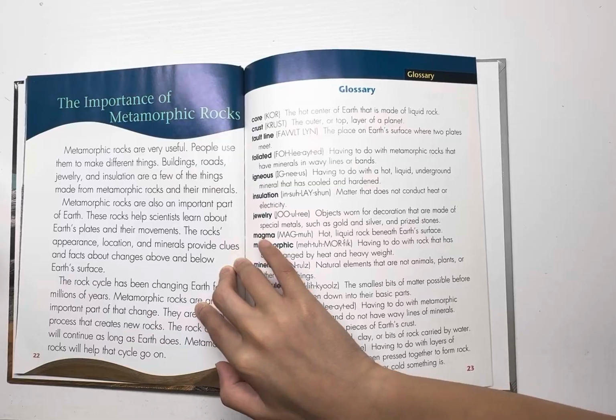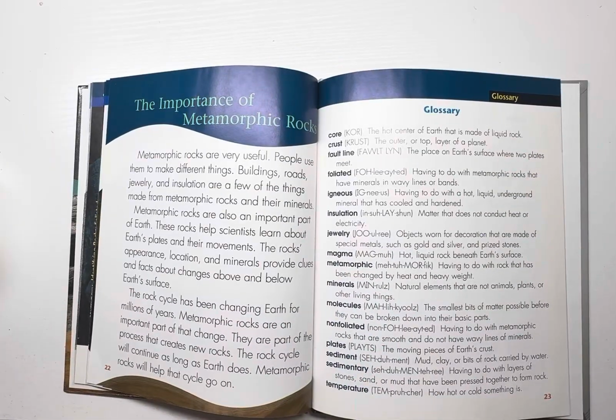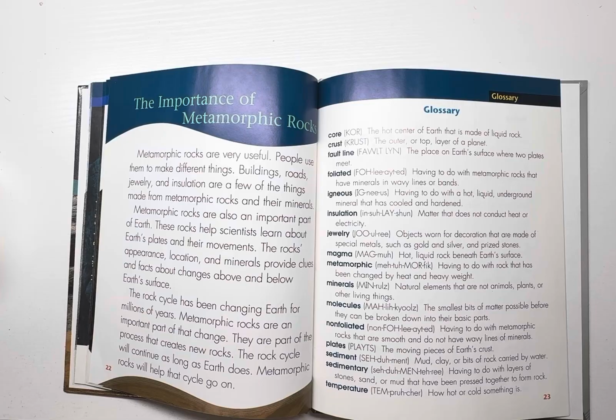The importance of metamorphic rocks. Metamorphic rocks are very useful. People use them to make different things. Buildings, roads, jewelry, and insulation are a few of the things made from metamorphic rocks and their minerals. Metamorphic rocks are also an important part of Earth. These rocks help scientists learn about appearance, location, and their minerals provide clues and facts about changes above and below Earth's surface.